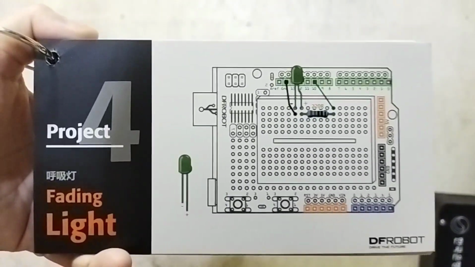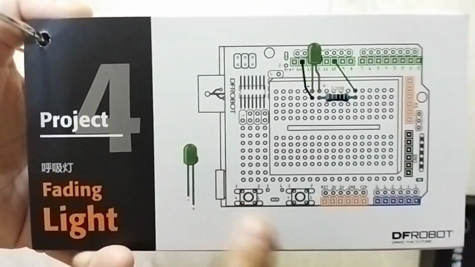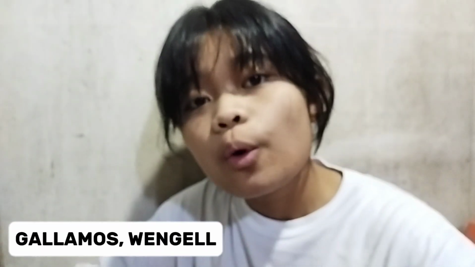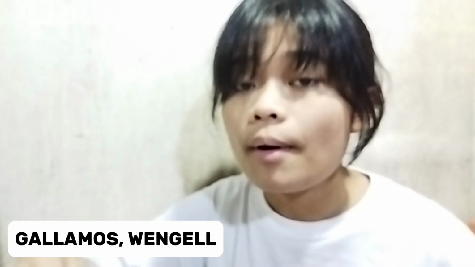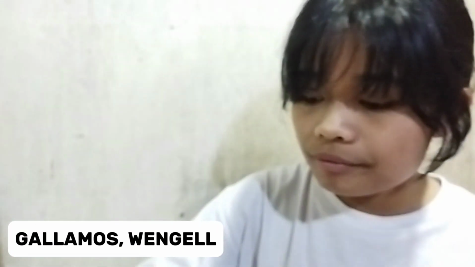To create the Arduino project number 4, which is the fading light, we will need a few materials. Here is the component list. First, we will need 2 pieces of male-to-male jumper cables or jumper wires, 1 220 ohm resistor, and lastly, 1 LED.